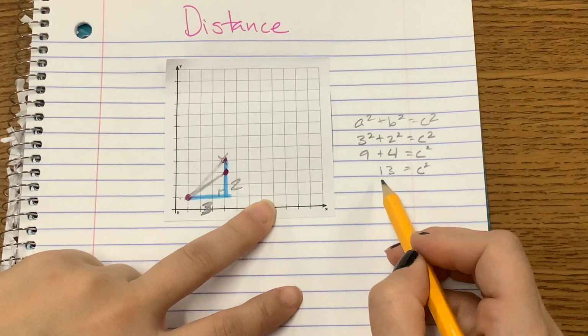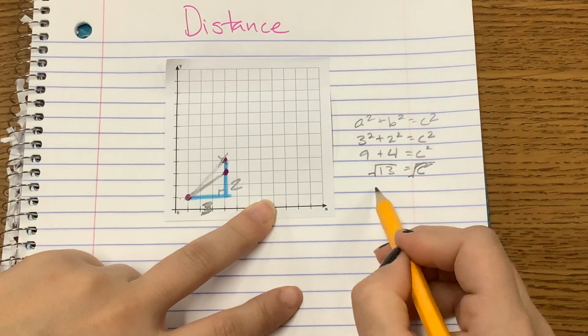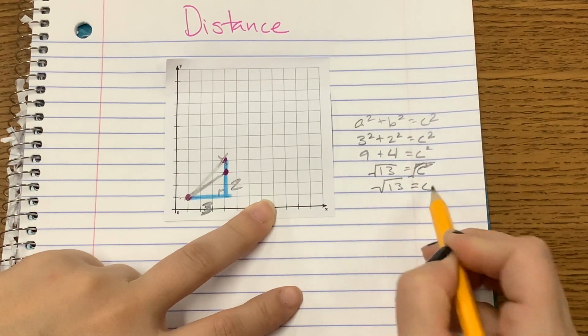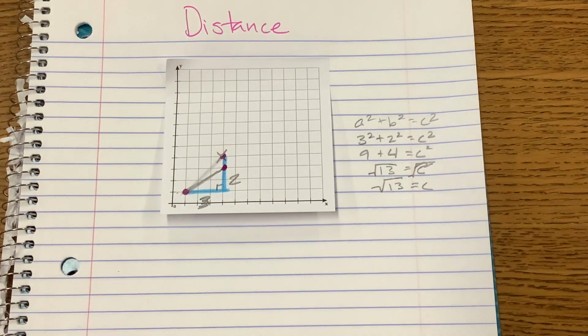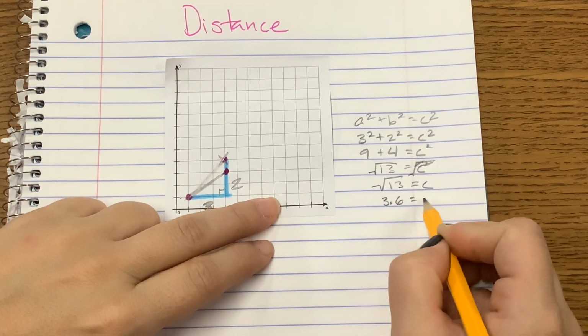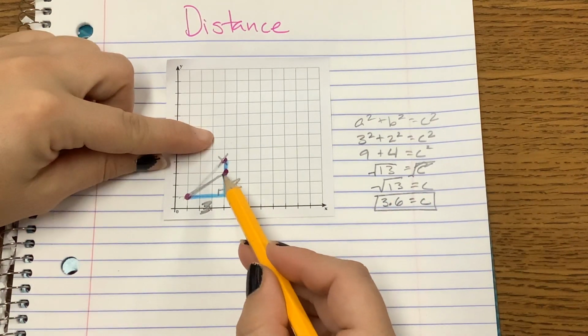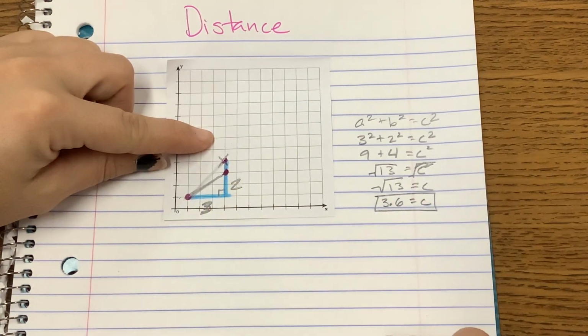What's the opposite of squaring? Square rooting. So take the square root. That's going to cancel. The square root of 13 is c. What is the square root of 13 roughly? 3.6. Okay, so that is roughly the length of this side length here, the hypotenuse.